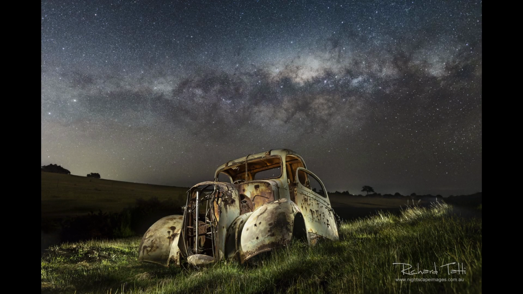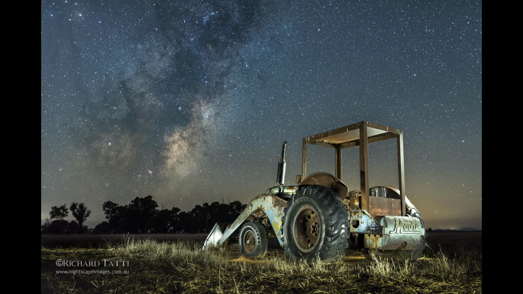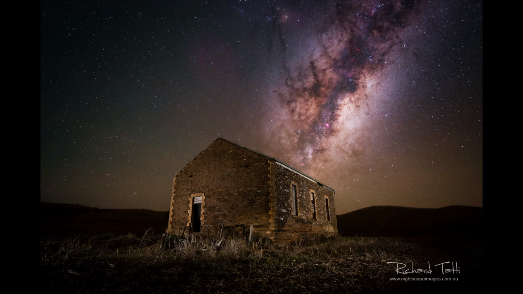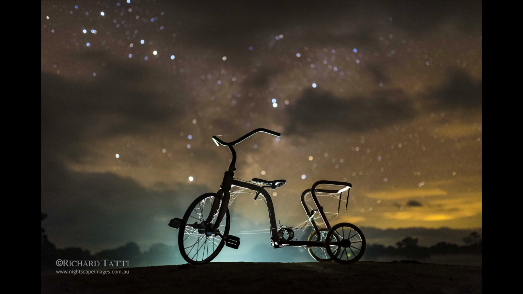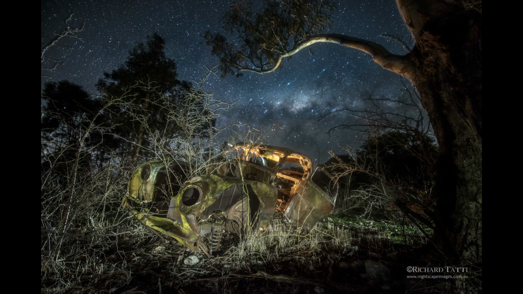Composition is the most basic photographic skill, and yet it is often one of the most challenging to master. In this video, we'll look at some of the ways I go about composing my Nightscape images and how that impacts on the final result, especially when combined with other lighting and editing methods. You see, we have to start thinking about composition well before we even get out there to shoot at night.